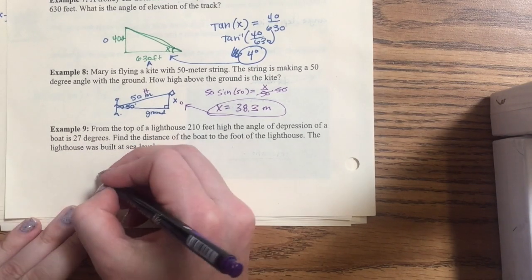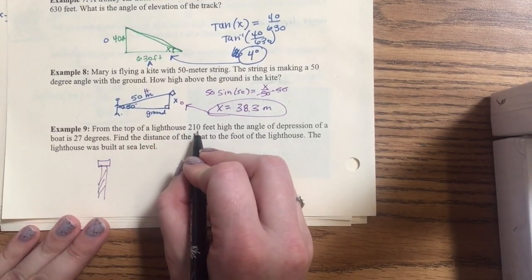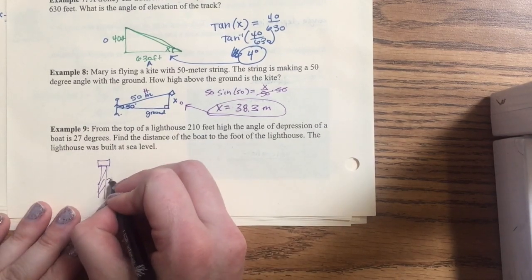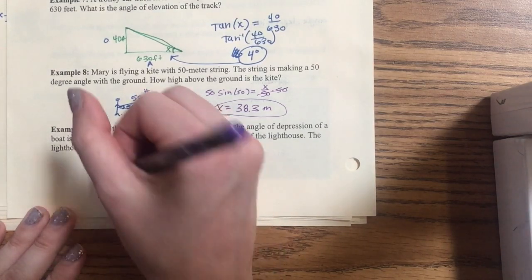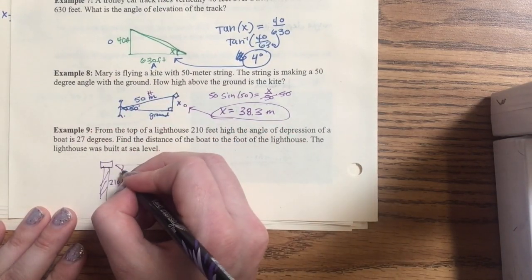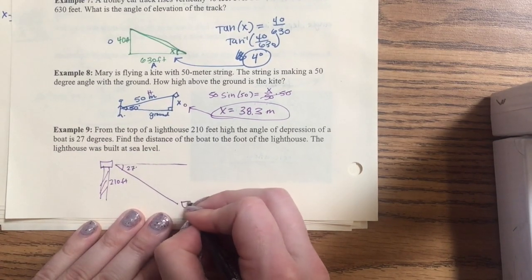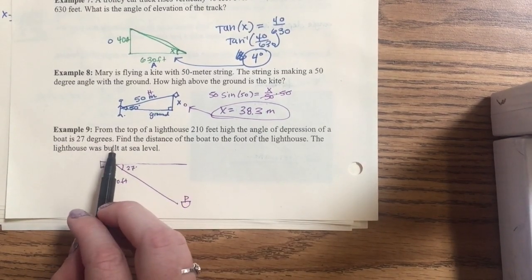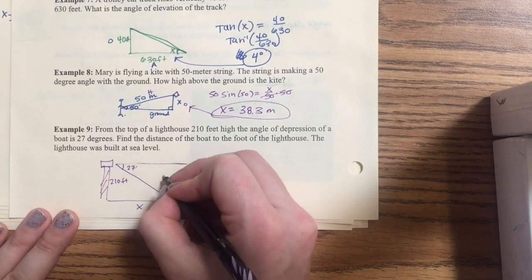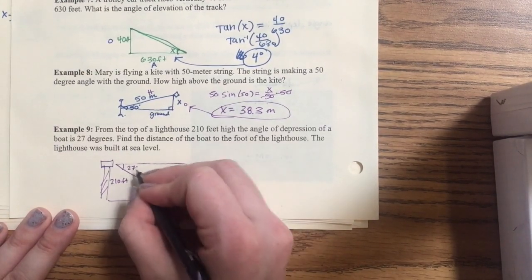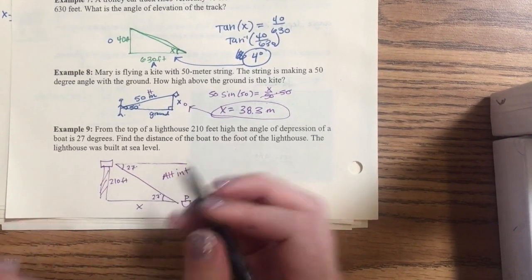From the top of a lighthouse, 210 feet high, the angle of depression, so if they're looking down, is 27 degrees at a boat. Find the distance of the boat to the foot of the lighthouse. 27, they're alternating interior angles, so I can just put it down here. They will be the same size angle.